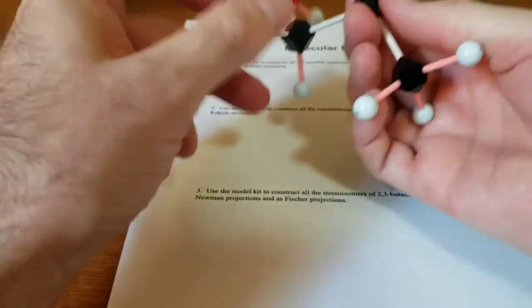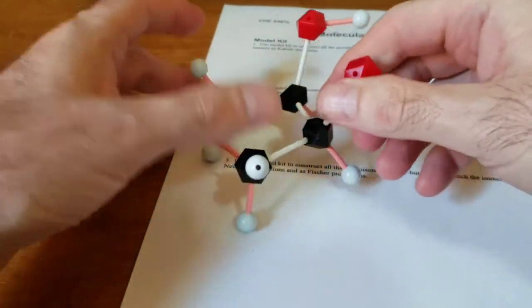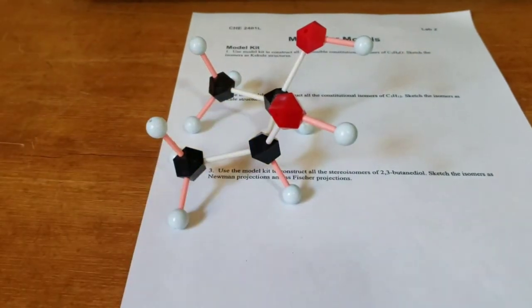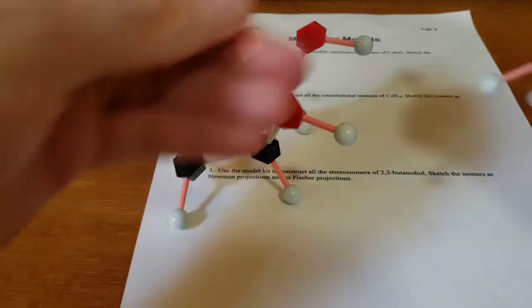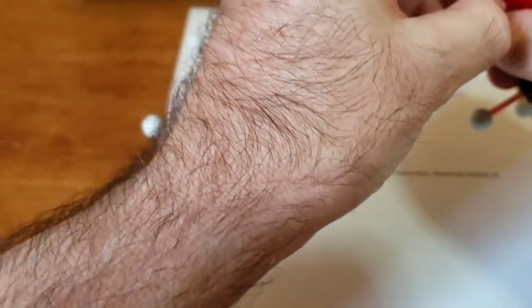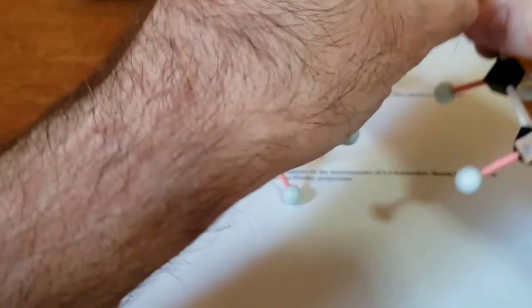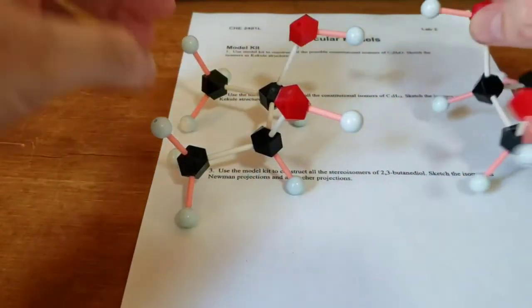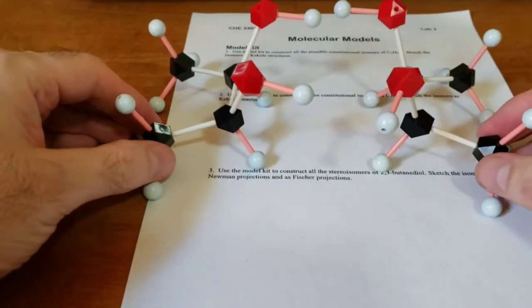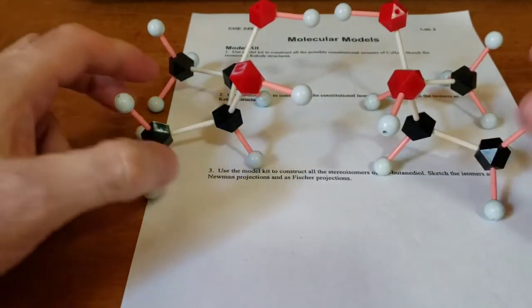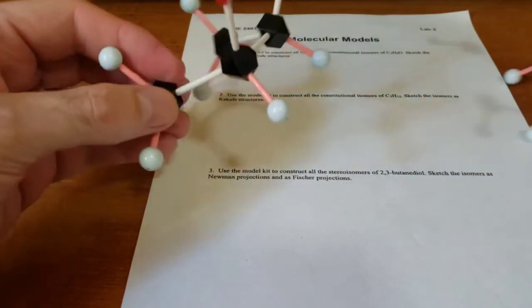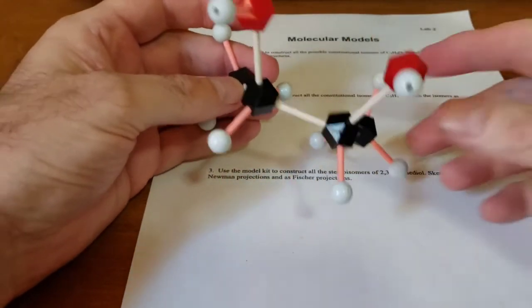This is also an isomer. And it has a mirror image that looks like this. Now this is a very special case because this molecule is symmetrical.